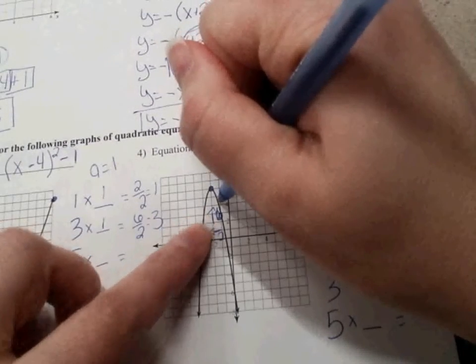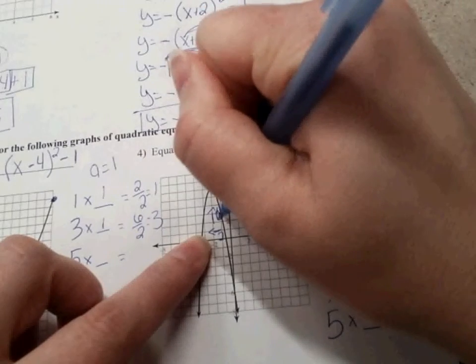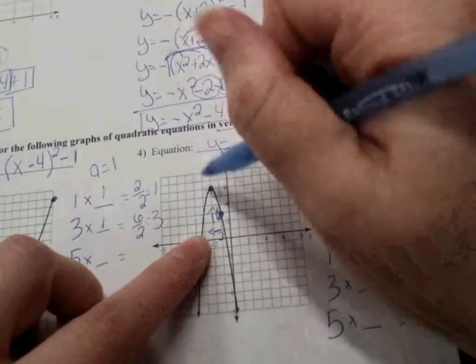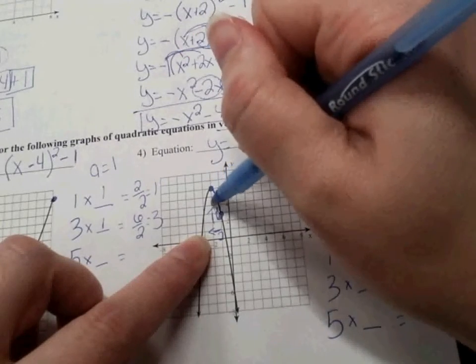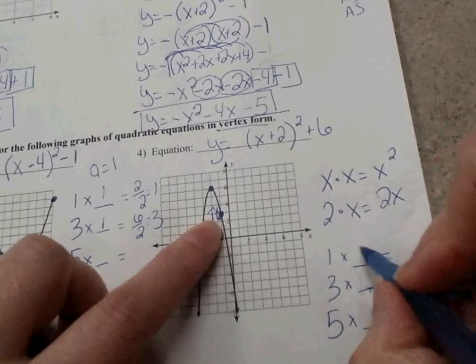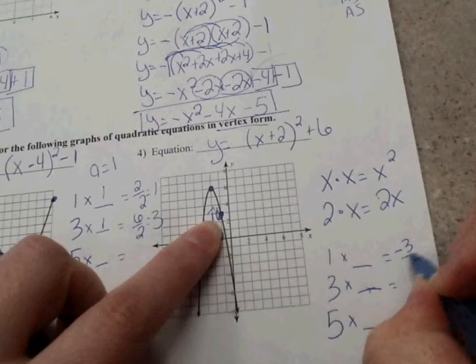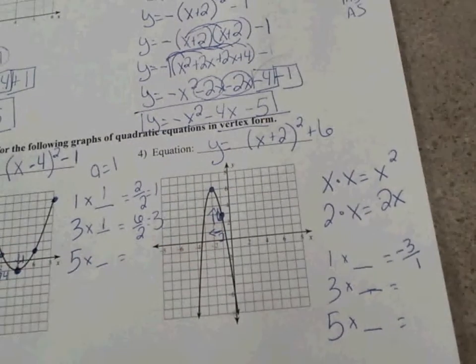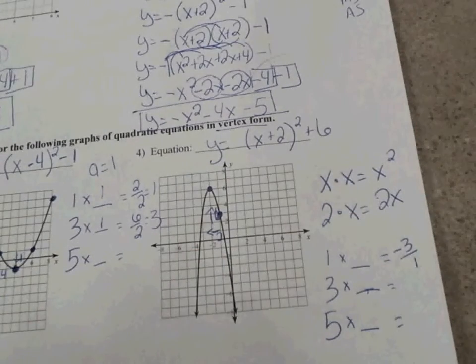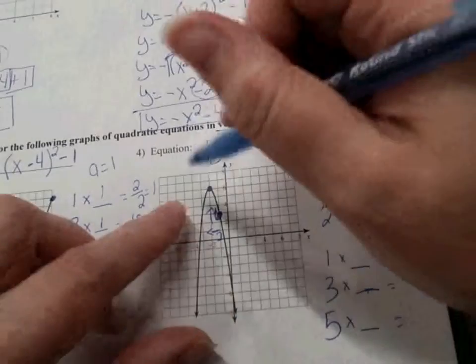So then we have to find the next time it crosses at a corner, which is right here. Right there. So then if I look at that, I went down 1, 2, 3 over 1. So I went down 3 over 1. Okay? And it's facing down, so I know it's going to be a negative. Whenever it's facing down, it's going to be a negative.